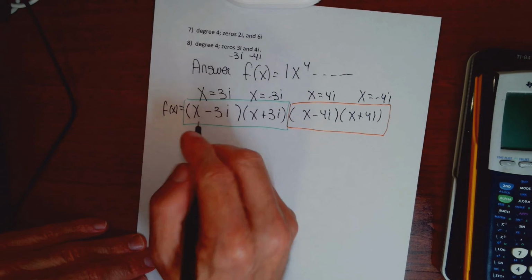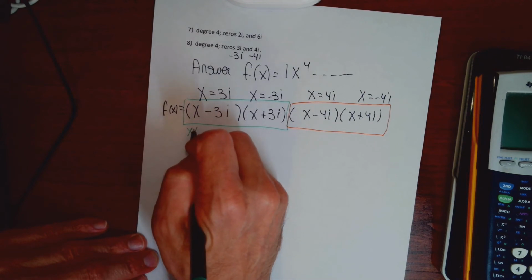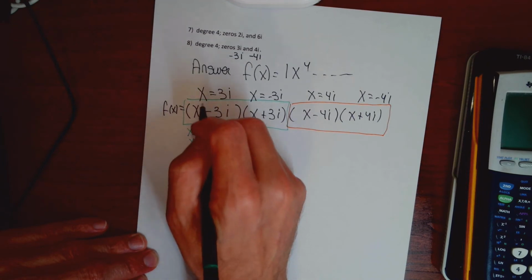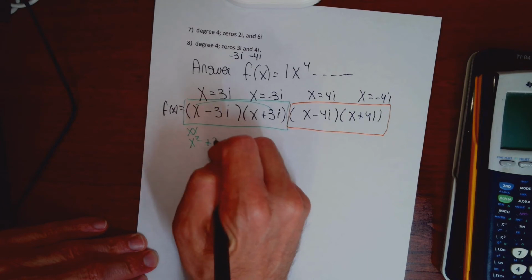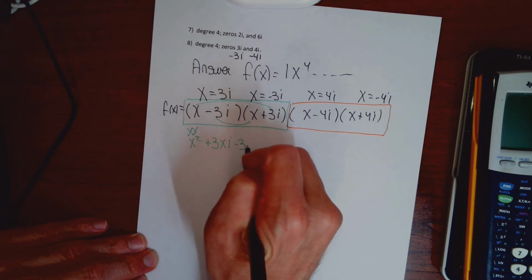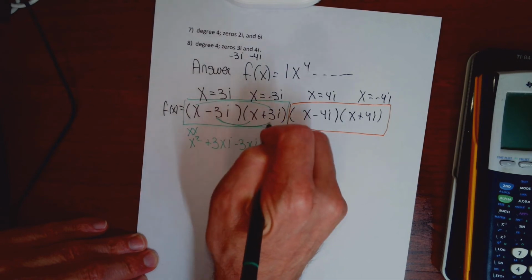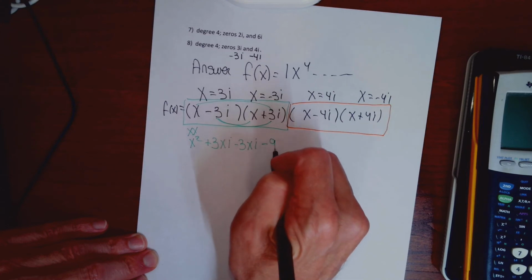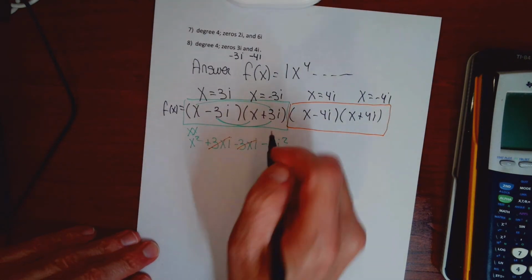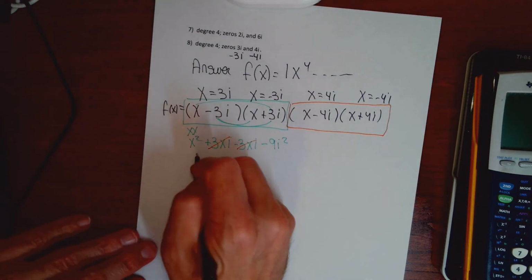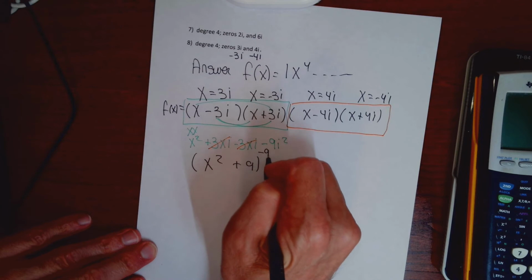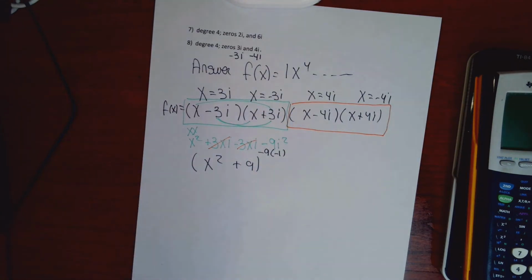and then have 2 parentheses that I can multiply together. So this first multiplication, I'm going to do first x times x and get an x squared. Outers, x times 3i and get a positive 3xi. Inners, minus 3i times x, get a minus 3xi. Lasts, minus 3i times 3i and get a negative 9i squared. And the 3xi's are going to cancel. And I'm going to get an x squared plus 9, because this minus 9i squared is minus 9 times minus 1, which is positive 9.